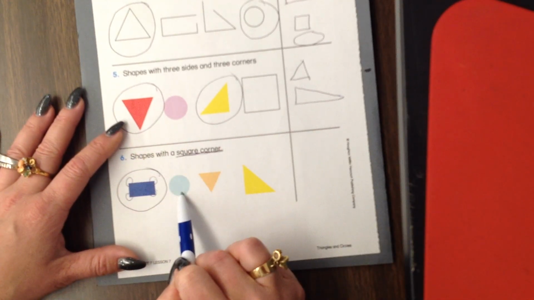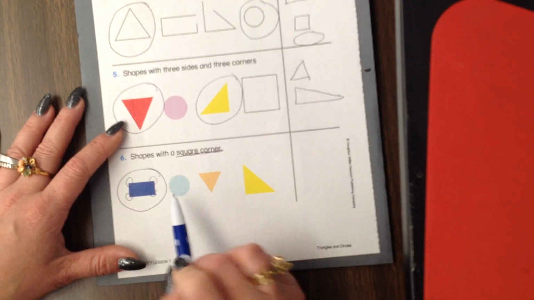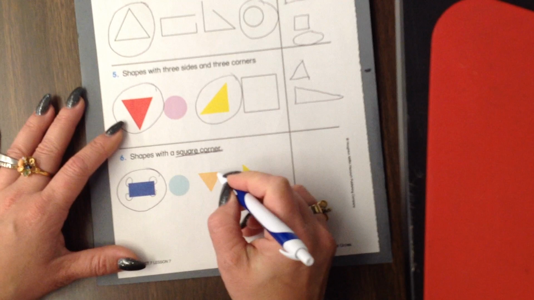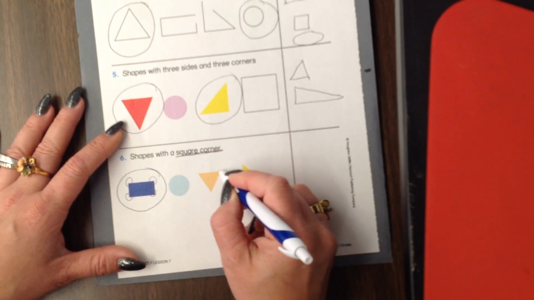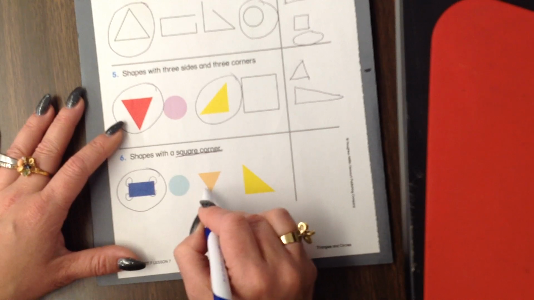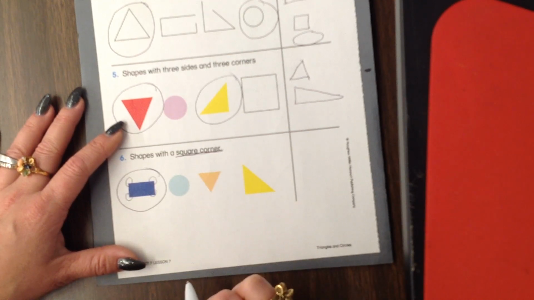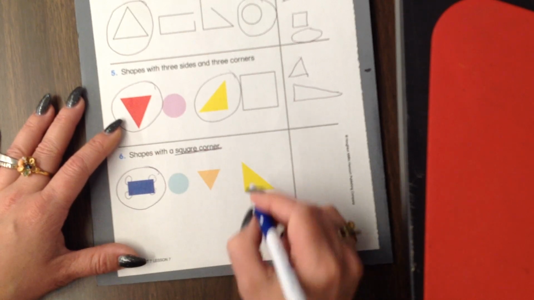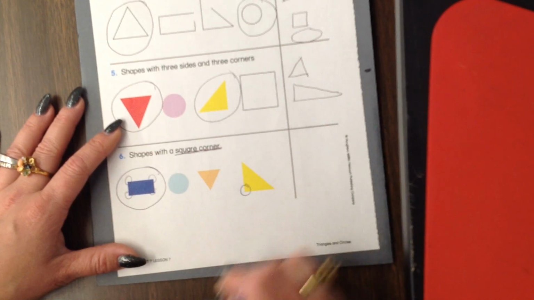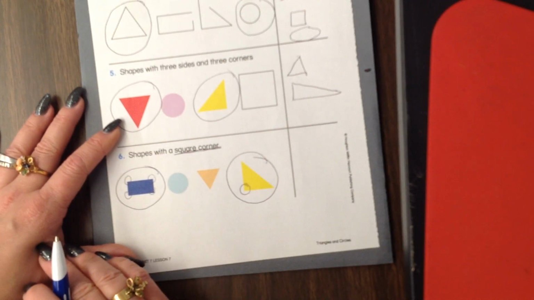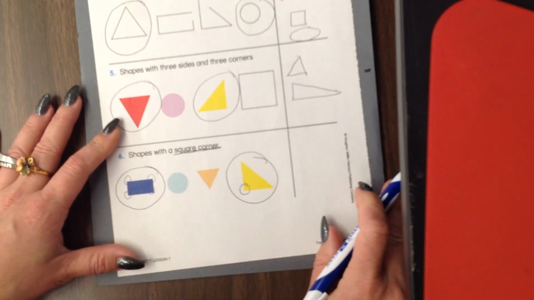Okay, does this have square corners? No, this does not have a square corner. Does this have square corners? No, it does not. You can see these are too small for it to have been the side of a paper, right? The edge of a paper. So this is not a square corner. That's not, and that's not. Let's look at this shape. Does it have a square corner? Yeah, it has at least one square corner here. So this one also fits the rule of a shape with a square corner.